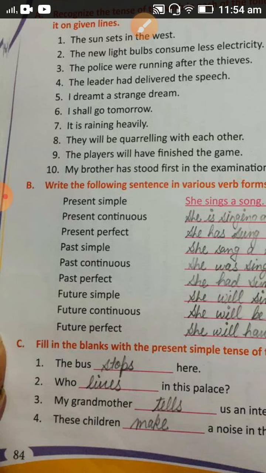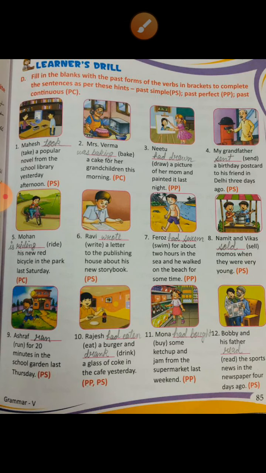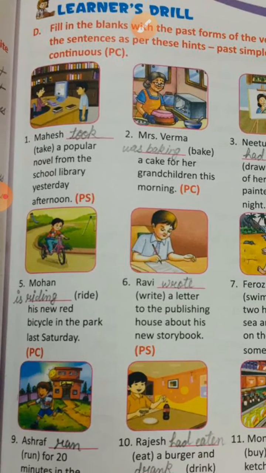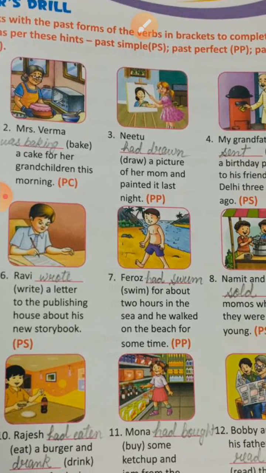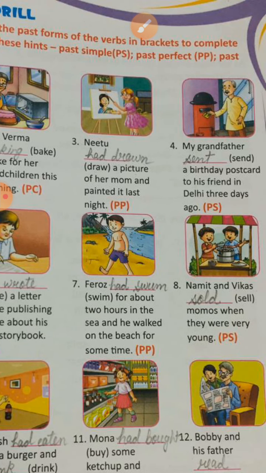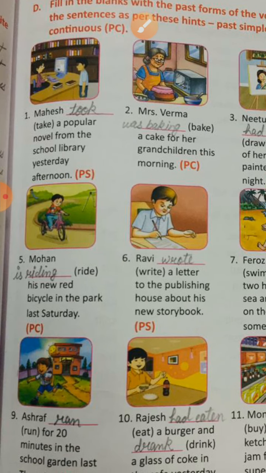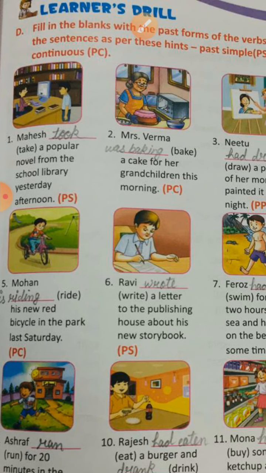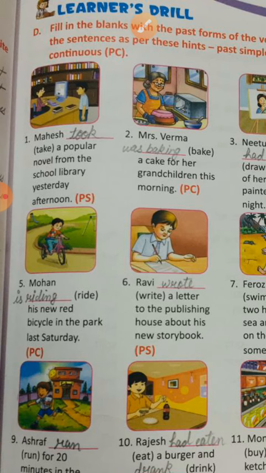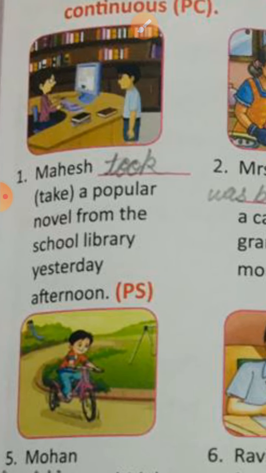Okay. Now come to the next exercise. This is the next exercise, learners drill. Students, here they have categorized like this, means they have given you the hint like PS, PC. So PS means past simple, then PP means past perfect, then PC means past continuous. Okay. So for example, Mahesh, you can see here, take a popular novel from the school library yesterday afternoon. So in which tense we have to change, past simple.